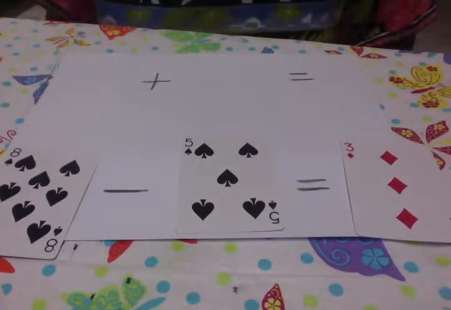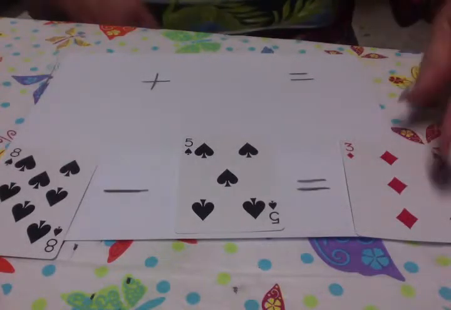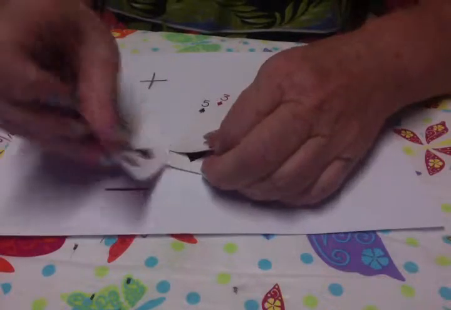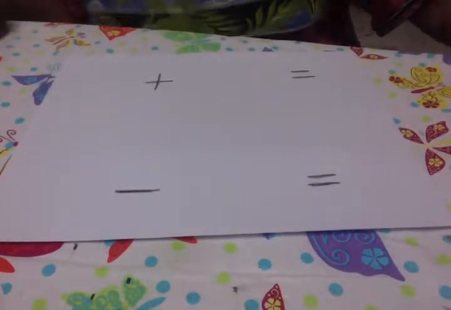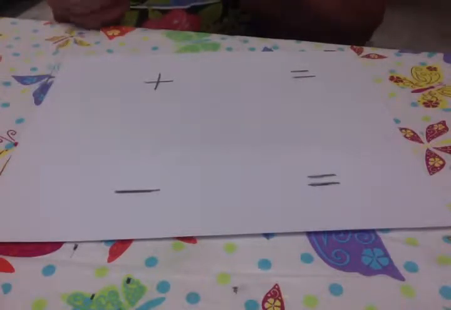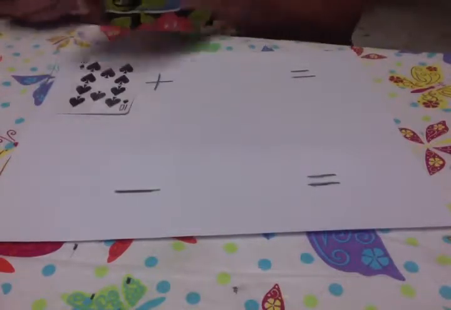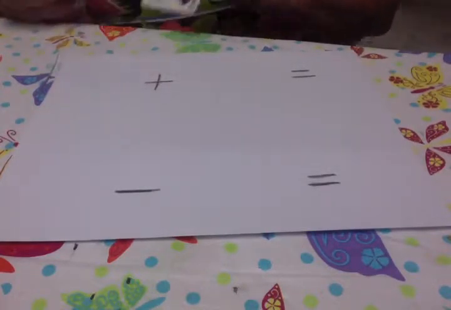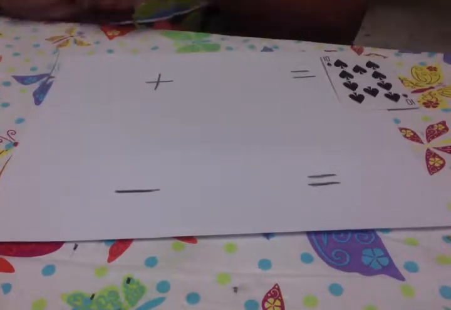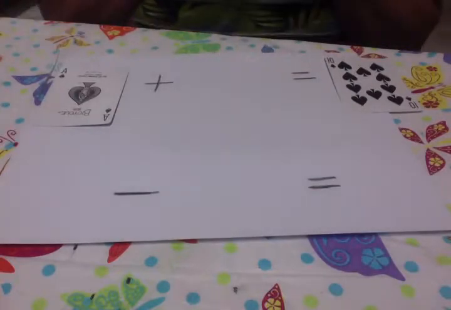And that's what they mean when they're talking about number families. And you also get some problems, I'll bet, that you've had that look like this. You have something that says 10 plus 1 plus nothing equals 10.